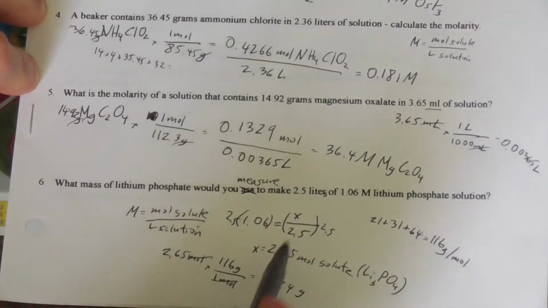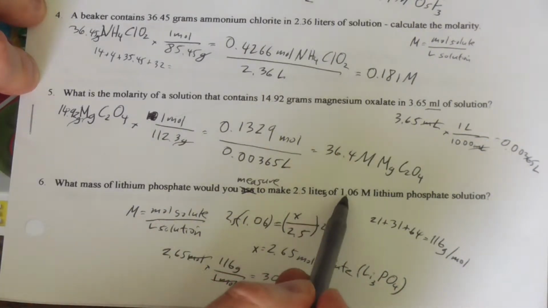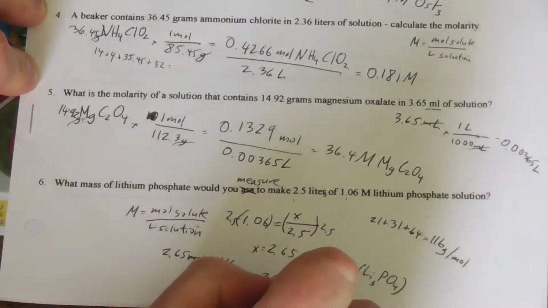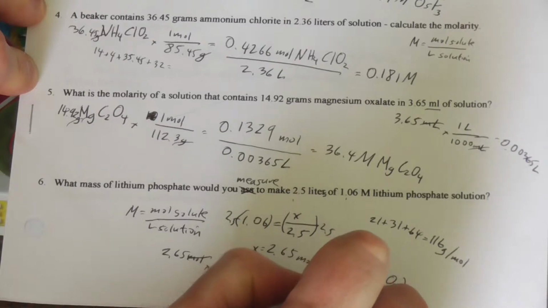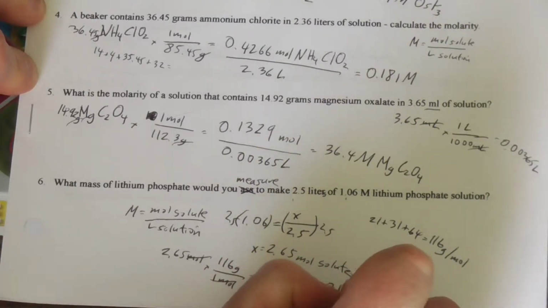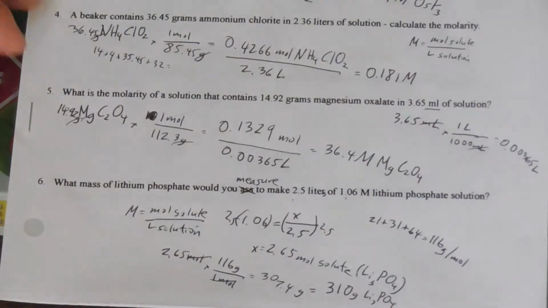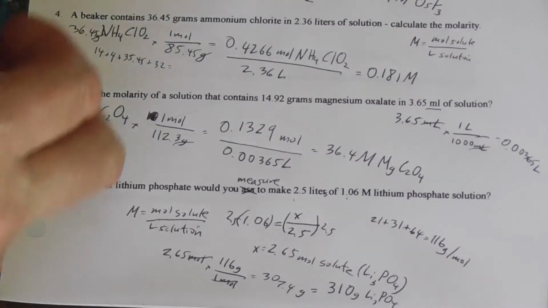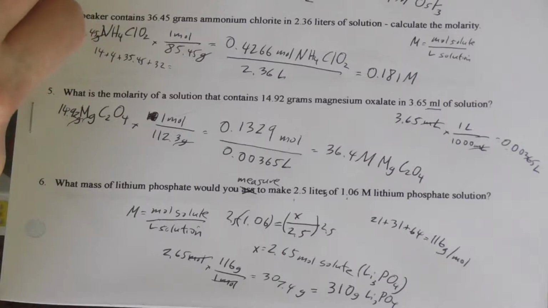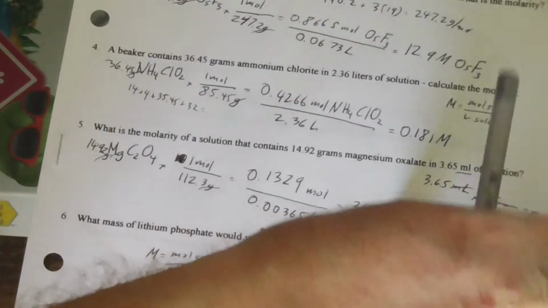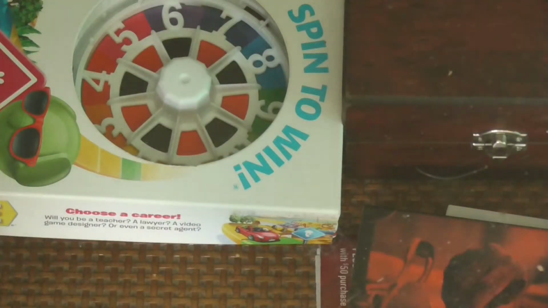grams. However, looking up here, I have 2 significant digits. I'm only really allowed to have 2 sig figs in my final answer, which means that would be 46 grams of lithium phosphate. And I hope that fits on the bottom. Yes. Okay. Let me turn the page and get it balanced.